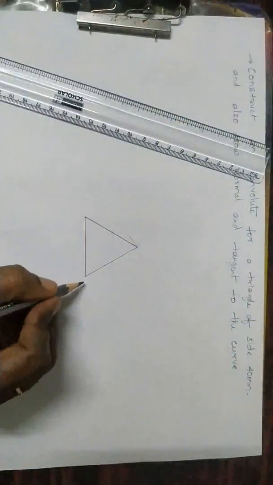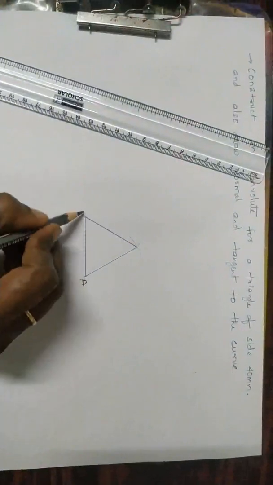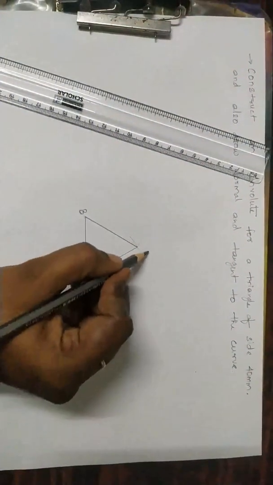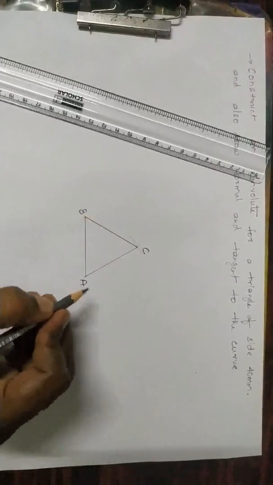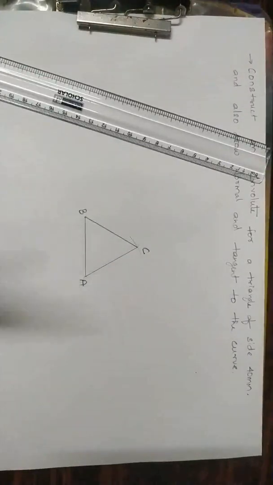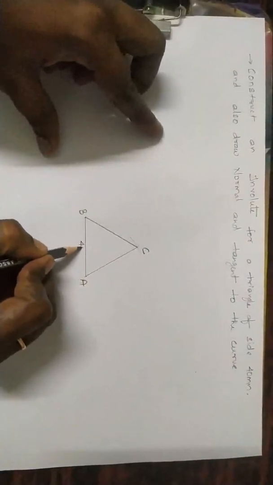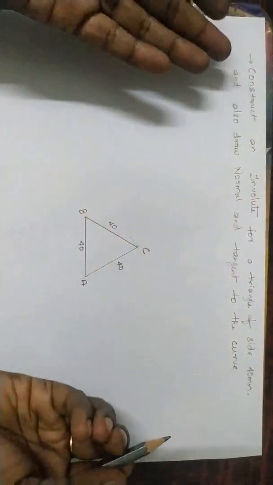Now name them in a reverse manner, that is clockwise direction, starting from right side bottom. This is A, this is B, this is C. See, naming is our convenience. Naming is our convenience, we write ABC as we like. Done. Next what to do? Take a radius. Now I'll write here each side. This is 40. This is 40. This is 40. Yes, each side is 40, 40, 40 mm.